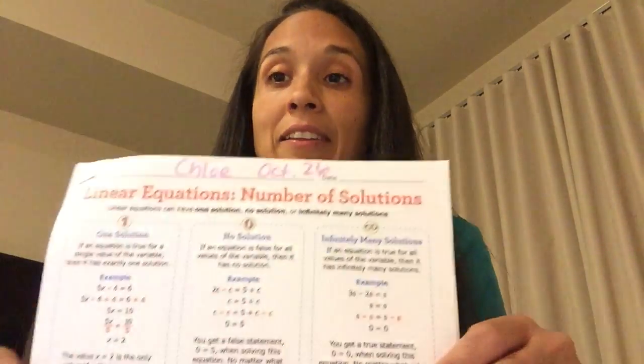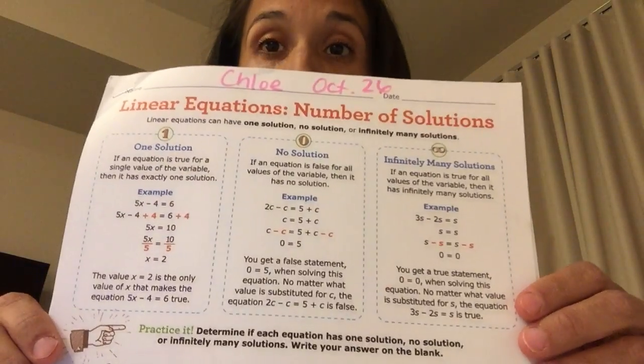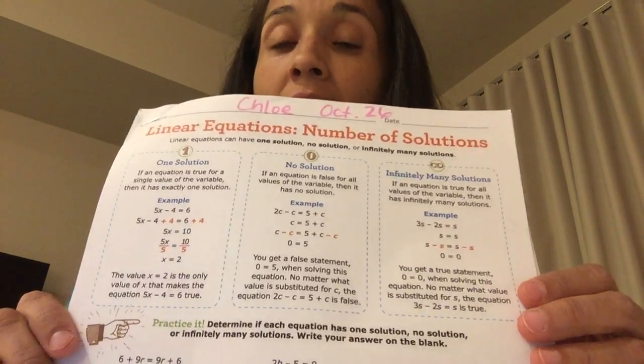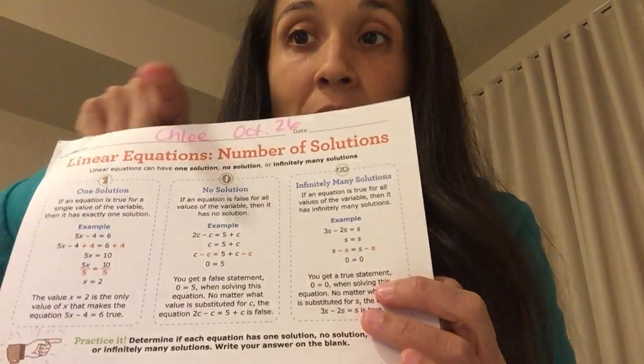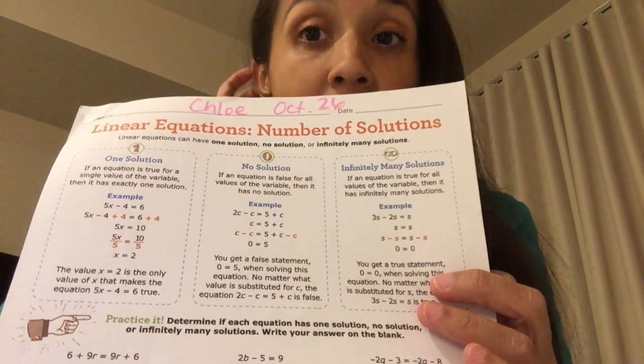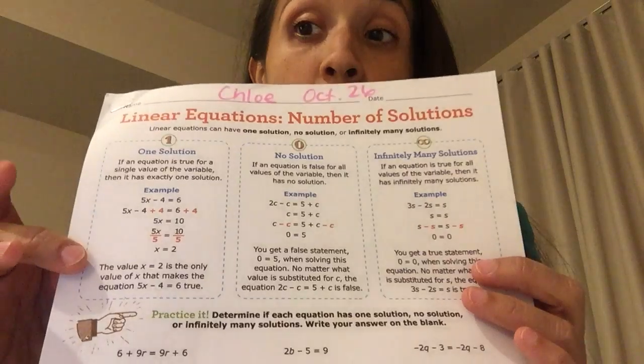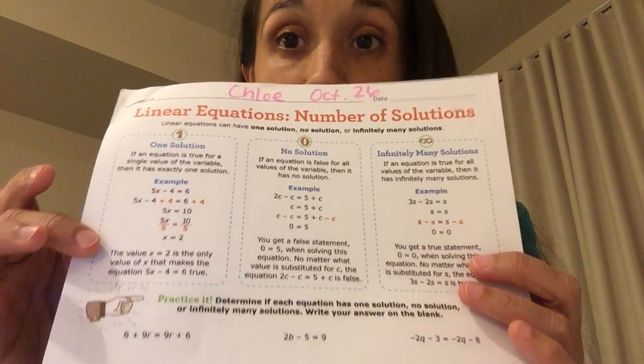Hi guys. So I'm going to be covering your packet for October 26th, and page 1 is linear equations, number of solutions. You are only required... this is misprinted, so let me just go to the back. This is a quick breakdown of how to figure out how many solutions there are to linear equations, because there can be multiple, and this builds on lesson 51.